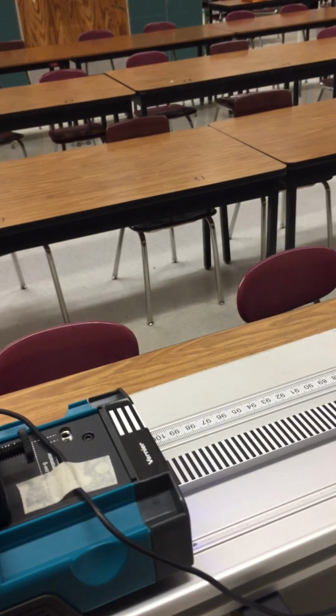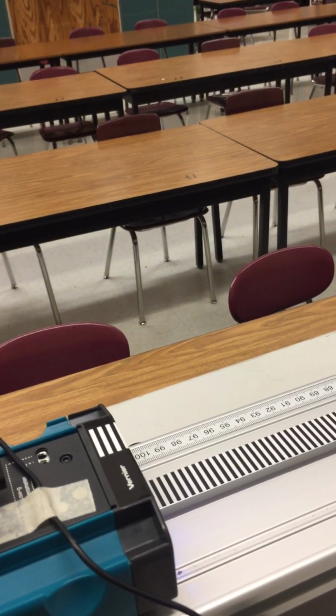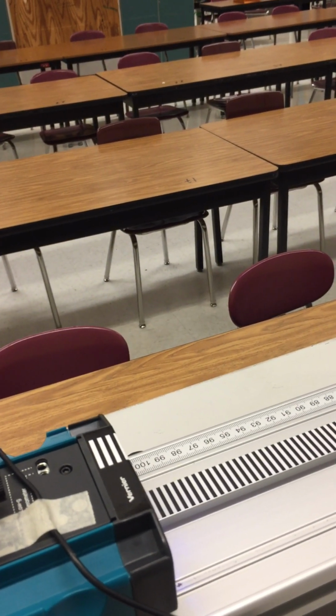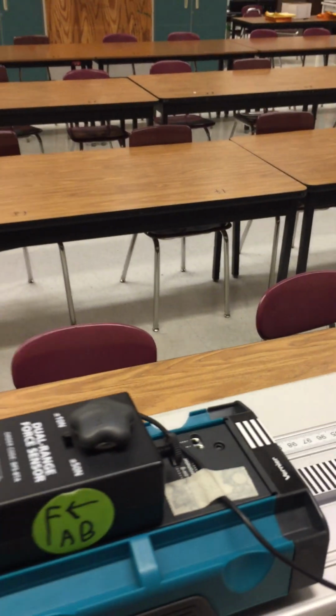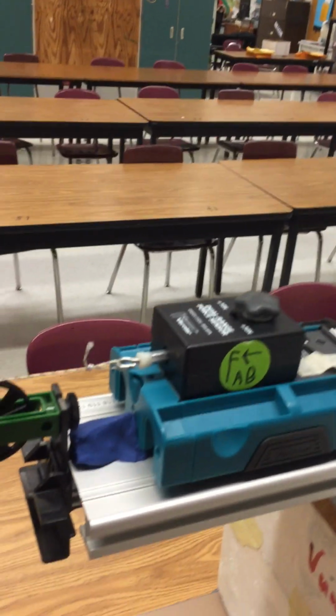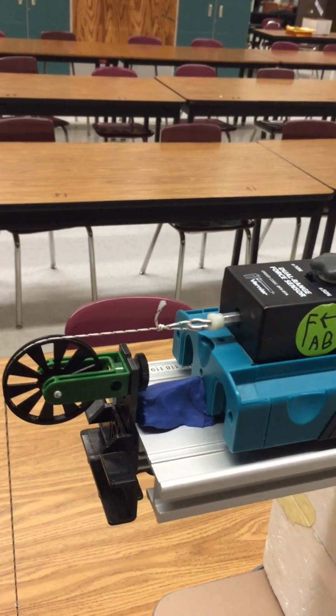What you have to do for this is take the force off of that and zero it. Force meters have to be zeroed; if you don't zero it, it's always going to read 1 Newton or something like that. And then you have these different predictions.